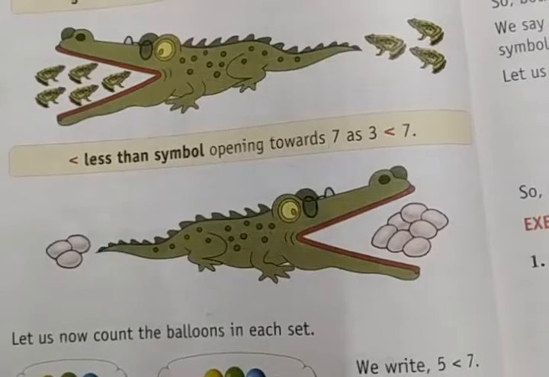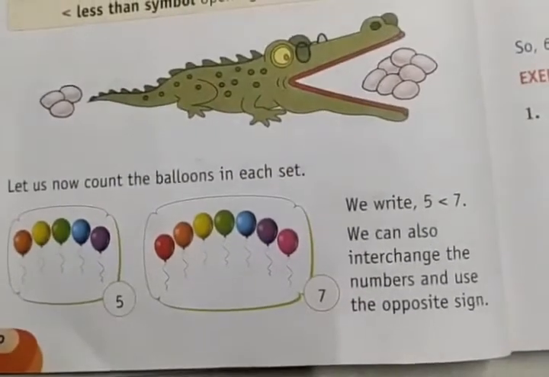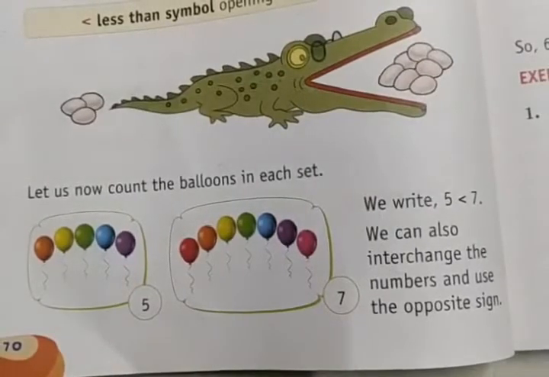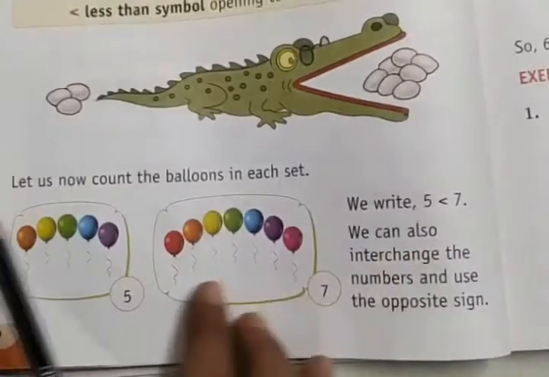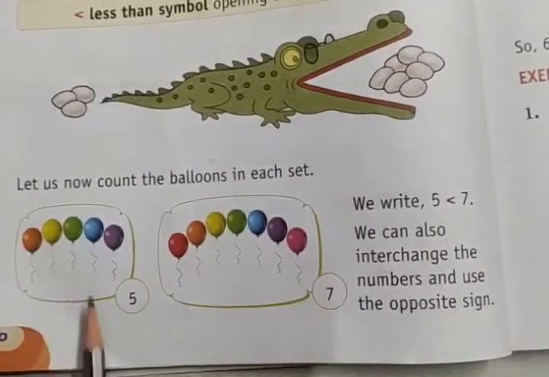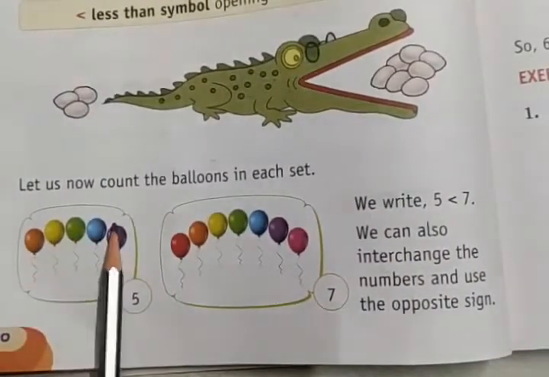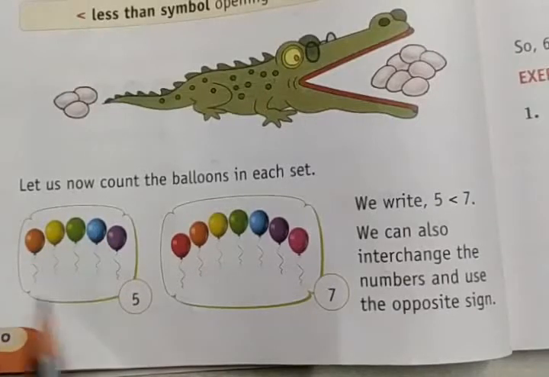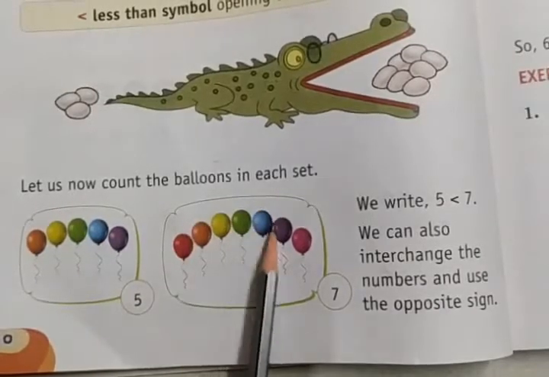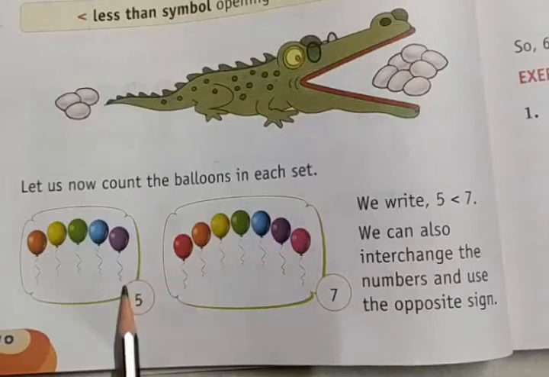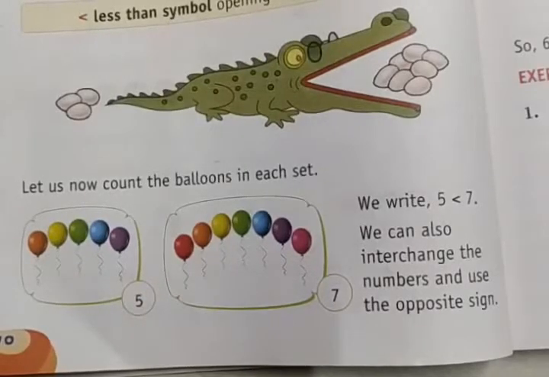Alright? Okay. Next. Let us now count the balloons in each set. Right? 1, 2, 3, 4, 5 and 1, 2, 3, 4, 5, 6, 7. Here 5 balloons and here 7 balloons. Right?